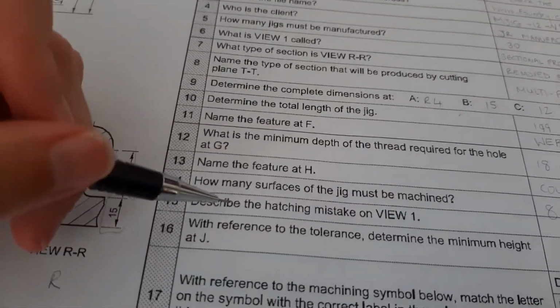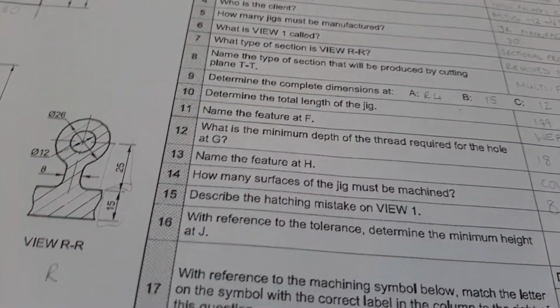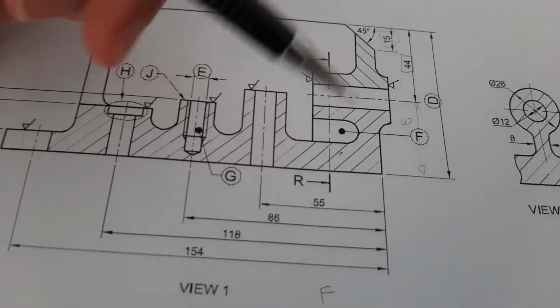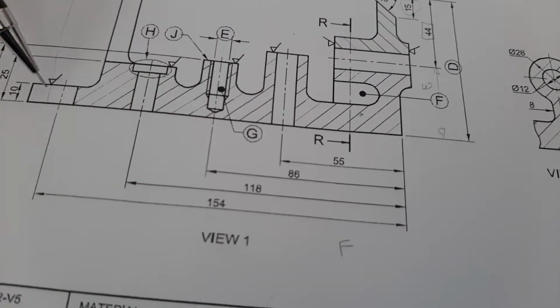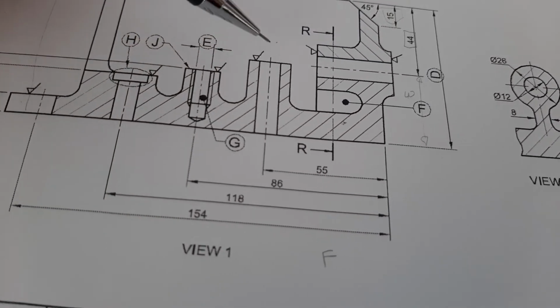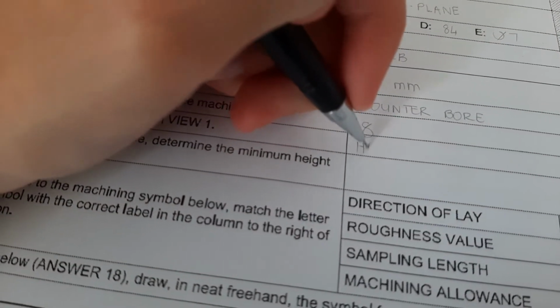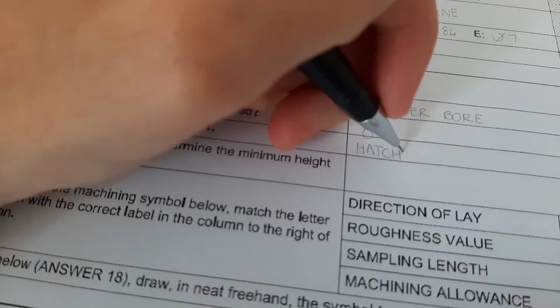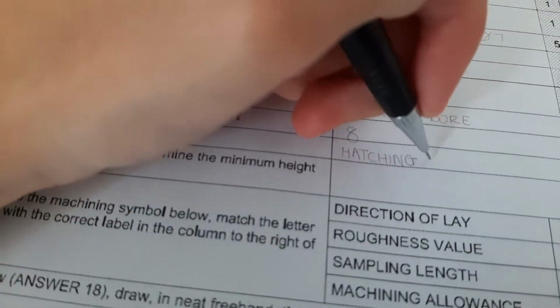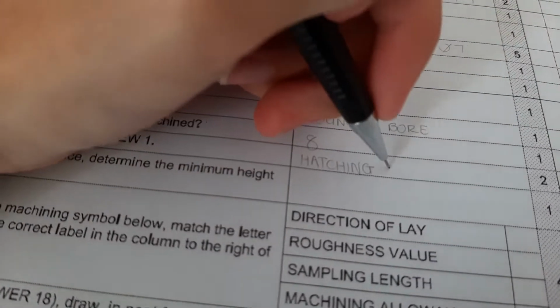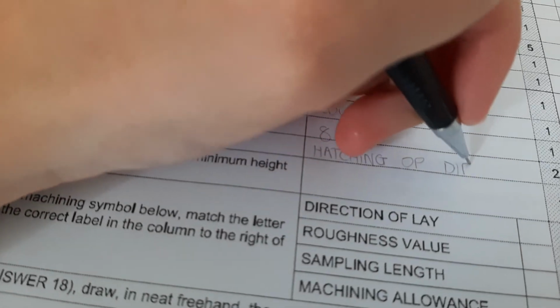Then it says describe the hatching mistake on view 1. This is your view 1, and if you have a look here, everything is going one direction, and then this is going a different direction. So that's the mistake, hatching in opposite directions. I'm just going to put it short here. You must write out the whole thing, but I'm not going to write the whole thing.